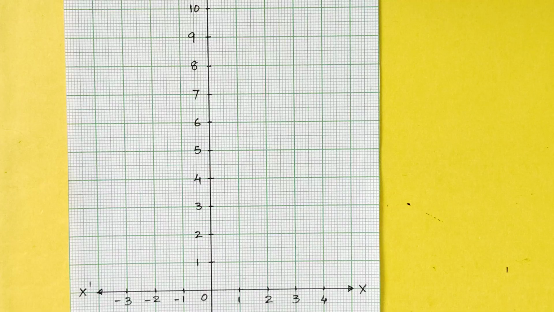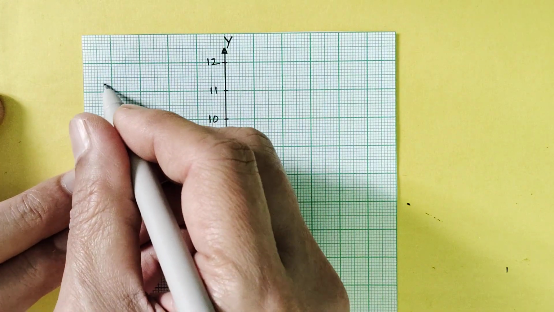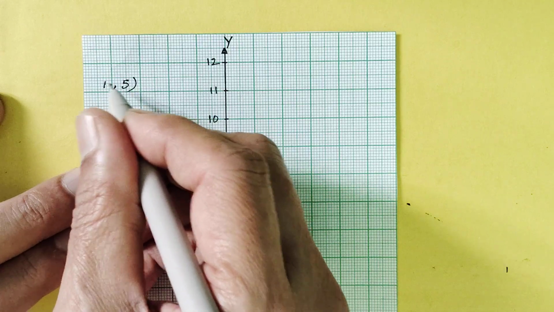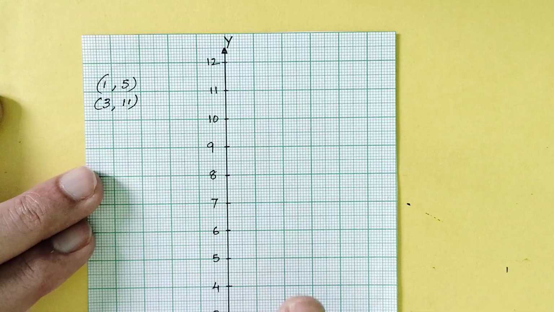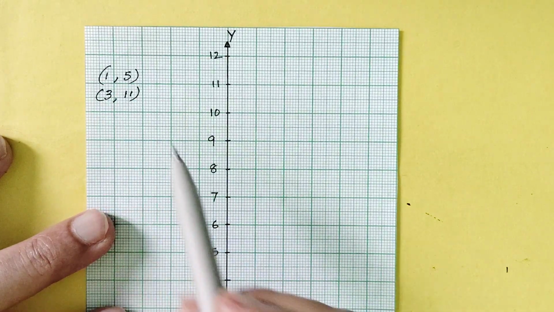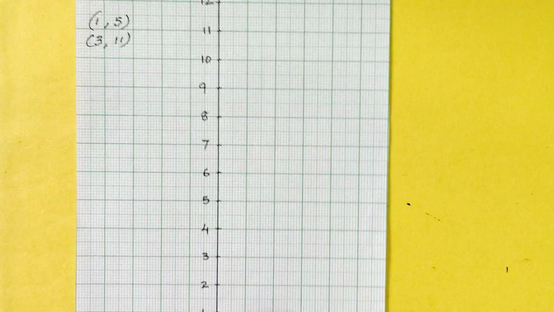So now we are going to draw the graph of the polynomial. So this is the graph paper. We know that the graph passes through 2 points. The points are 1, 5 and 3, 11. The first point is 1, 5.